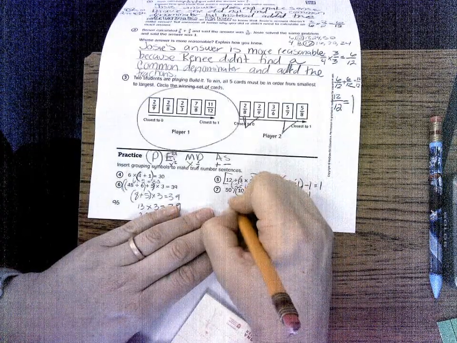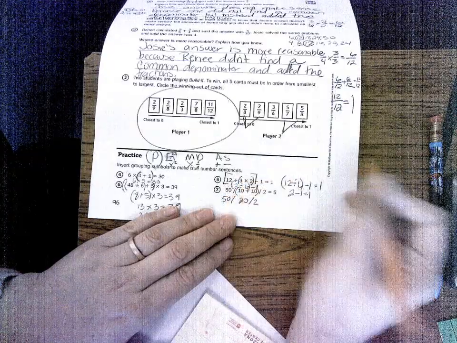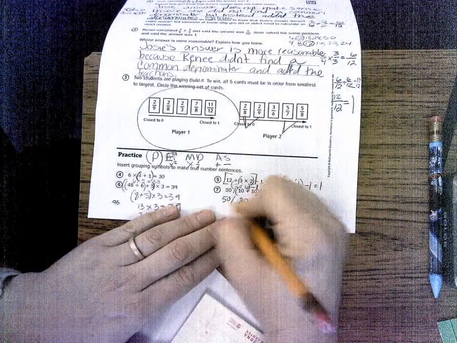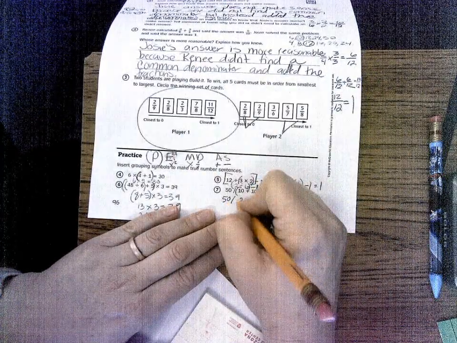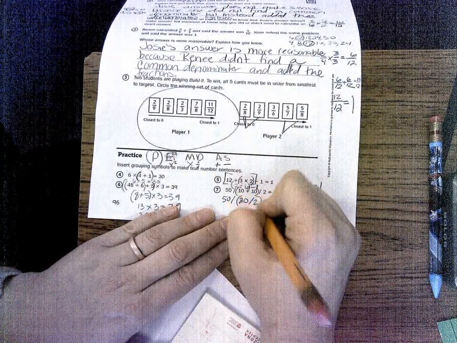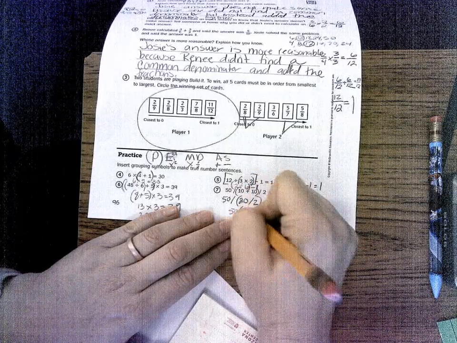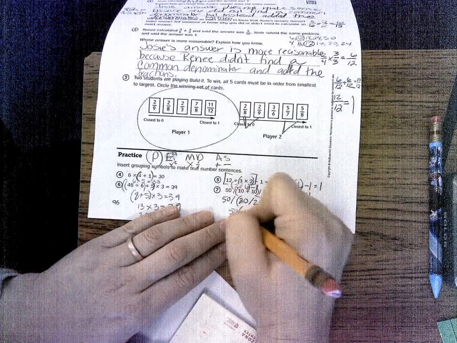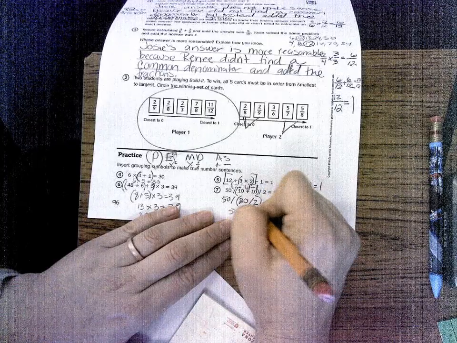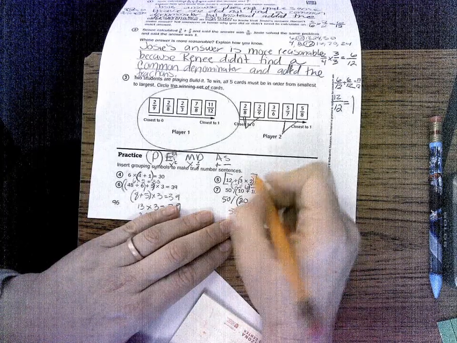No, I'm going to rewrite this here. I wonder if this could work. 50 divided by 20 divided by 2. Well, I can't do 50 divided by 20 evenly. So what if I did 20 divided by 2 first? Ooh, that gives me 10. And 50 divided by 10. Well, that equals 5. So that does work. Wow. I like it when it works my first guess.